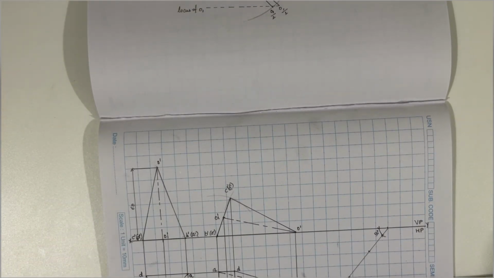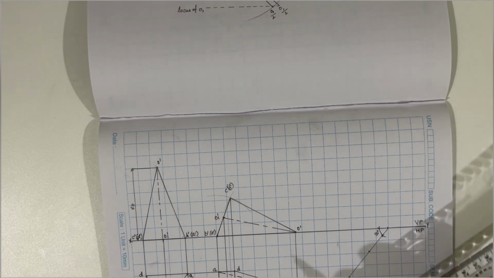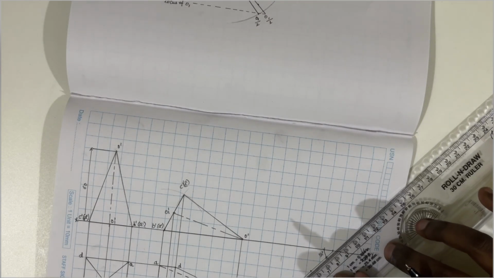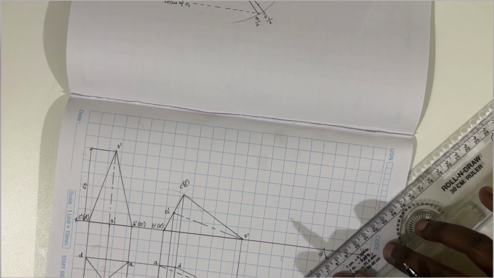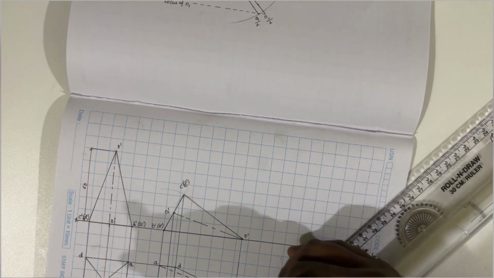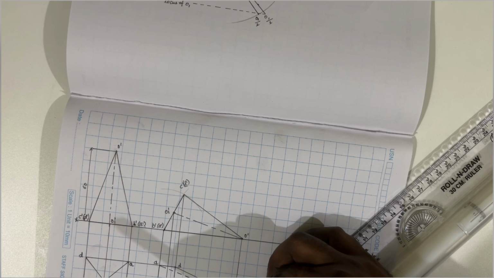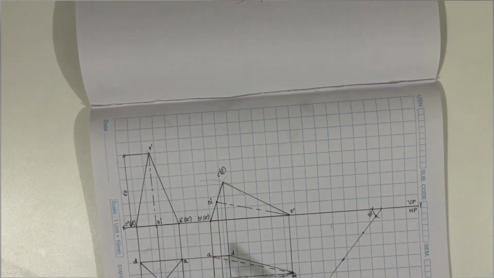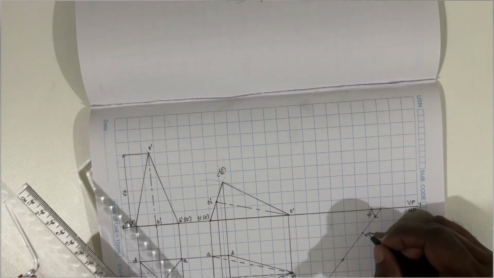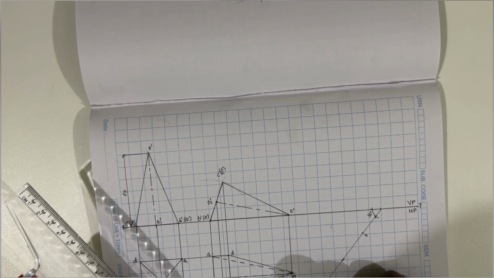I can just measure that from this apex. It is 5.8 centimeters. So from this reference, I'll take 5.8 centimeters. So I'm getting the axis point here. Let me annotate, this is O apex and this point is O1.